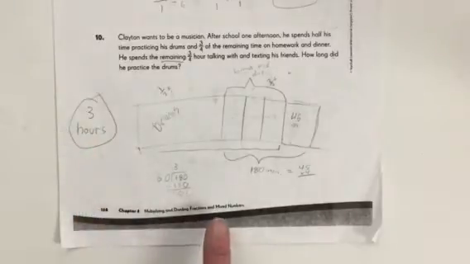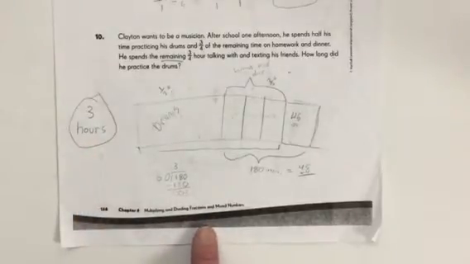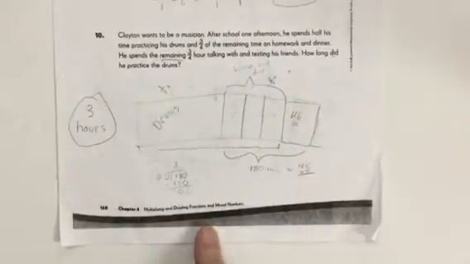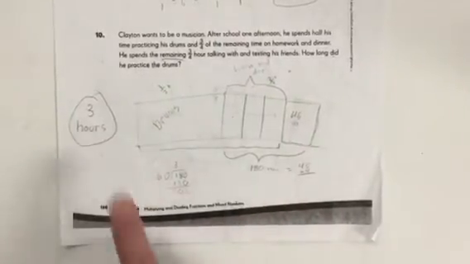Could he have written the answer as 180 minutes? Yes, because it doesn't say in hours and minutes. It just says how long did he practice the drums. So he actually simplified his 180 minutes to 3 hours, which is really what you want to do when you're working with fractions, is put them in simplest forms whenever possible.